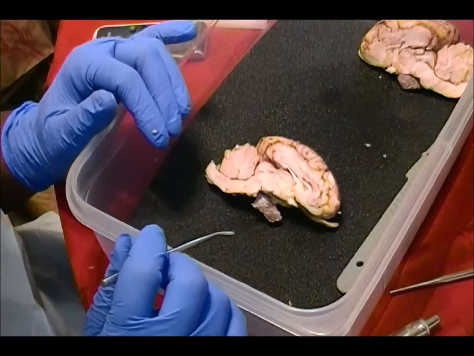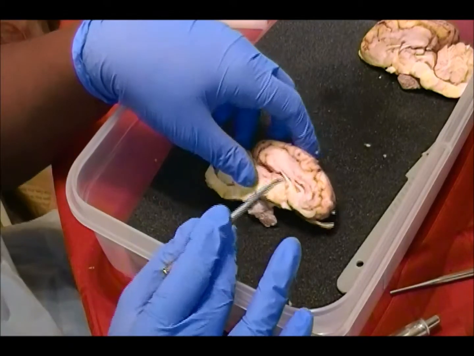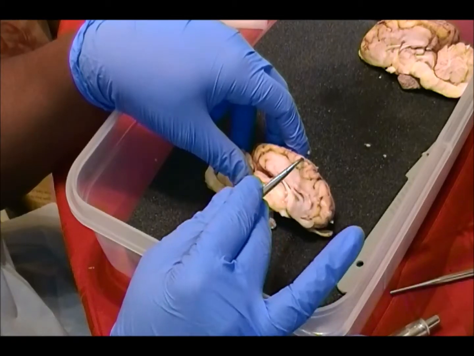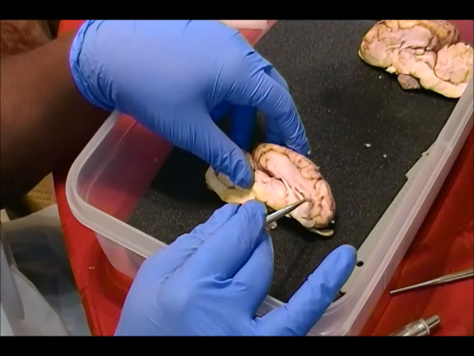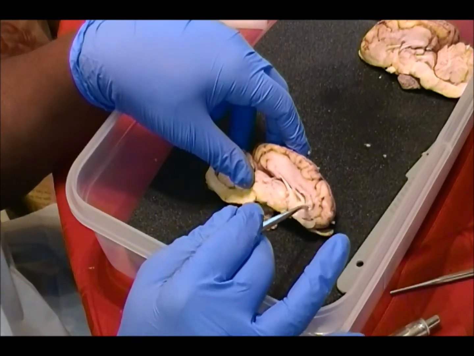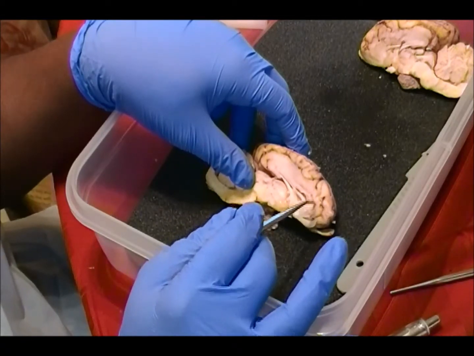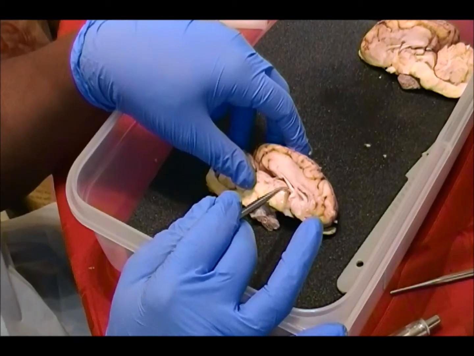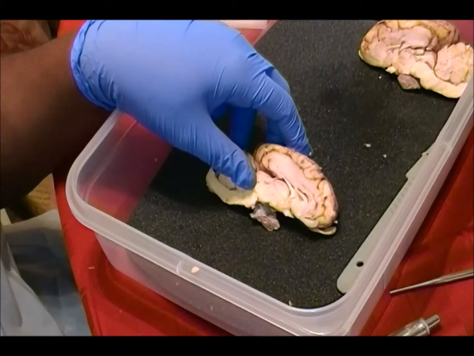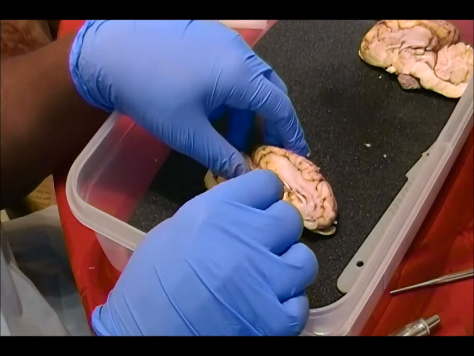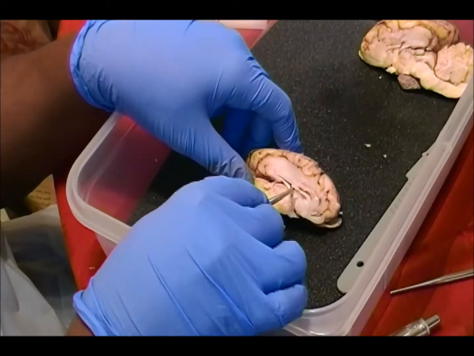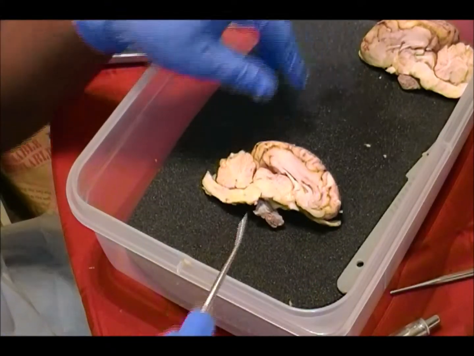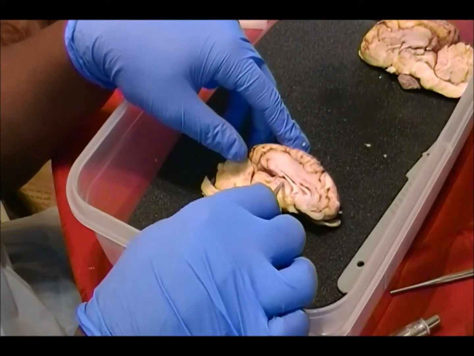Okay, now for the sagittal section of the brain, right here we have the cerebrum. And then right here we have the corpus callosum. Right here is the fornix. Right here is the lateral ventricle in here. The intermediate mass of the thalamus is right here.